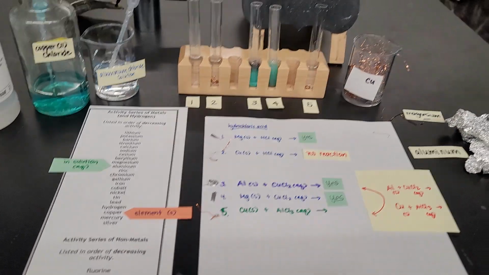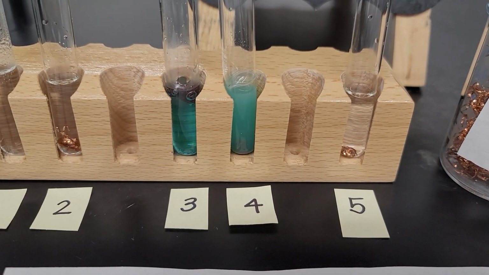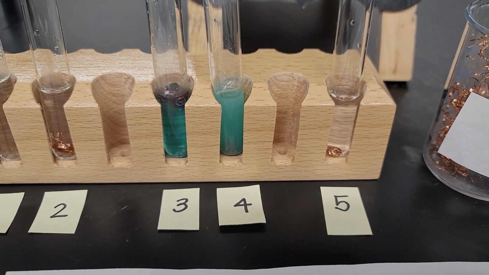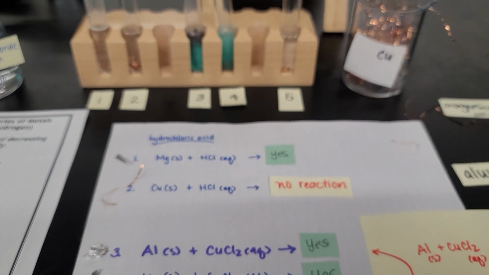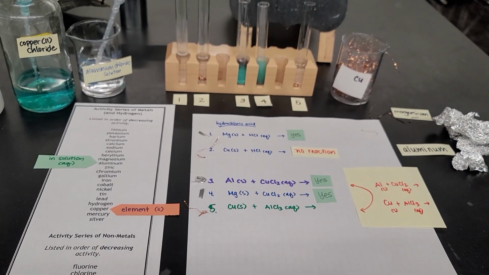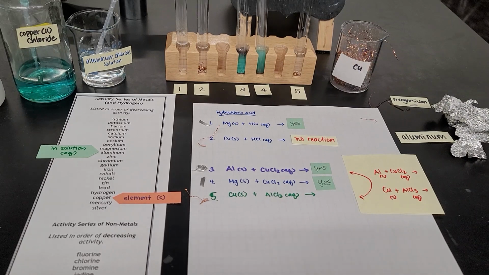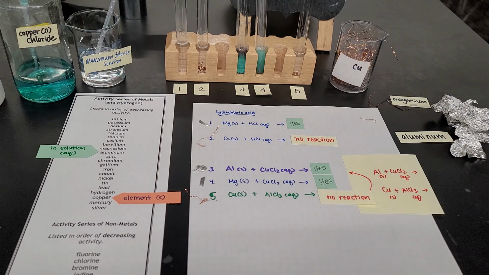Let's zoom in or get a little bit closer. All right, so this is comparing test tube 3 versus test tube 5. The aluminum reacted with the copper 2 chloride for test tube 3, but the copper did not react with the aluminum chloride in test tube 5, which would follow our prediction. So no reaction happened when you end up switching these two metals.